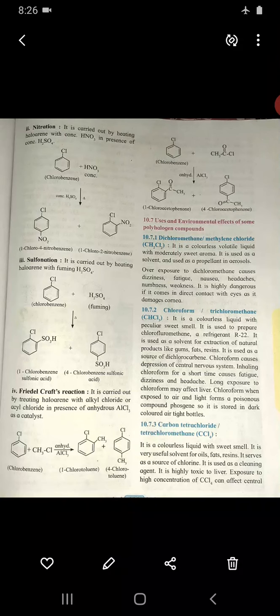Okay, so this is the first electrophilic substitution reaction. Second one, nitration. When chlorobenzene is heated with concentrated nitric acid and concentrated sulfuric acid, this mixture is known as nitrating mixture. It undergoes nitration reaction and produces 1-chloro-4-nitrobenzene as a major product and 1-chloro-2-nitrobenzene as a minor product.